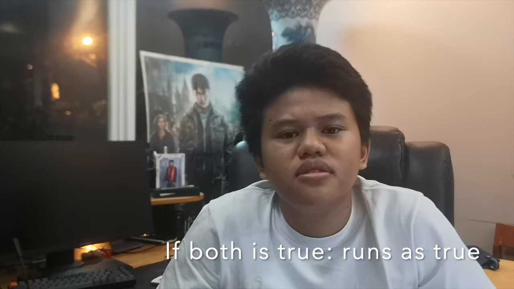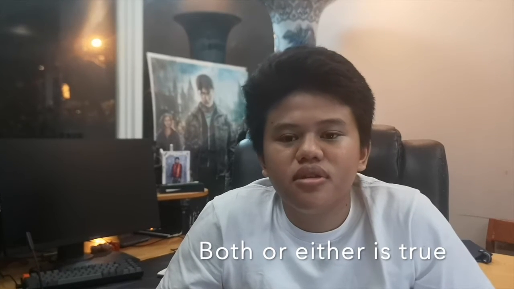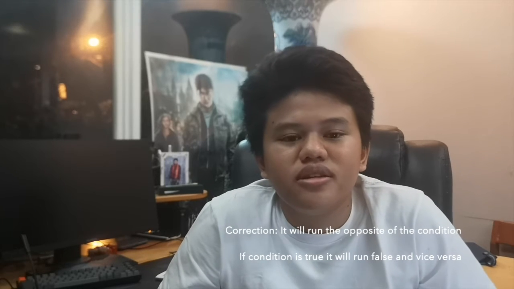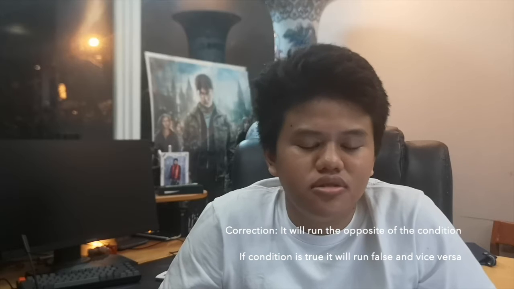And works as if both conditions are true, then the expression will run as true. Or works as: if either or both conditions are true, then it will run as true. As for not, it will run if the opposite of the condition is true. You can also combine conditional operators together, and you do so following a certain order, which is parentheses first, then not, then and, then or.